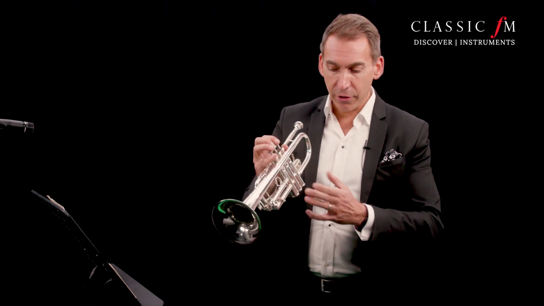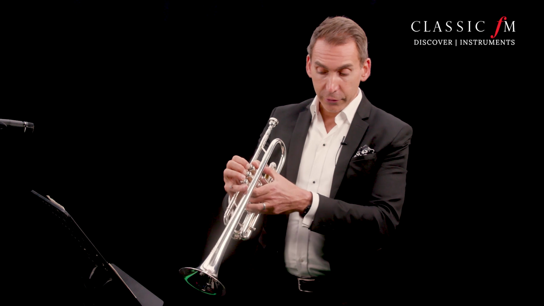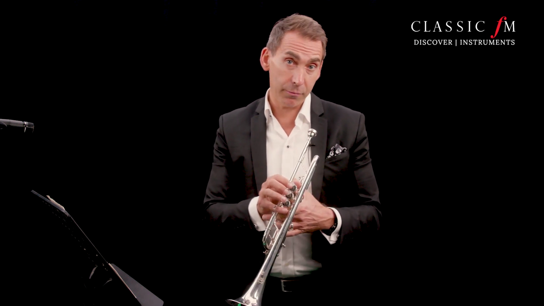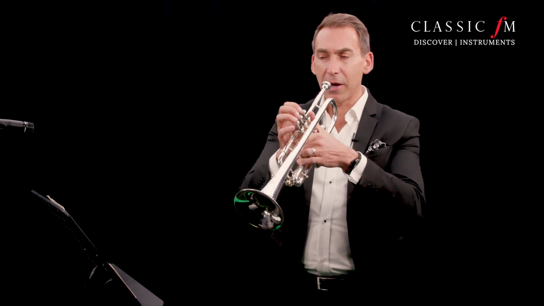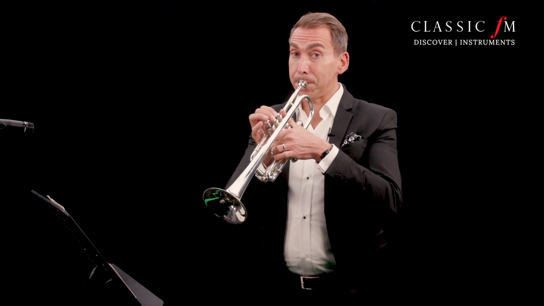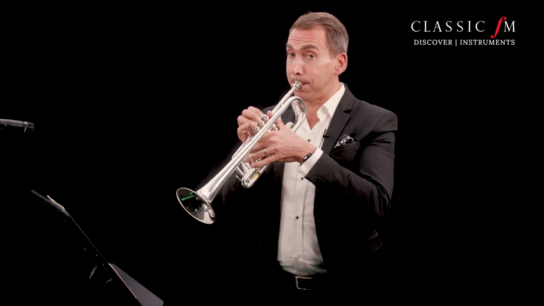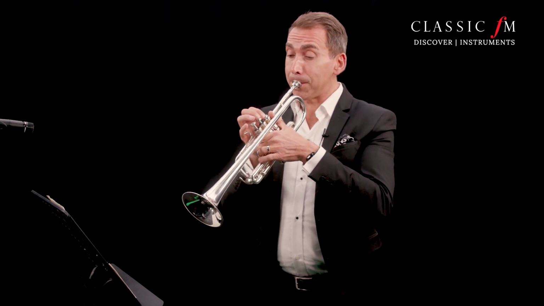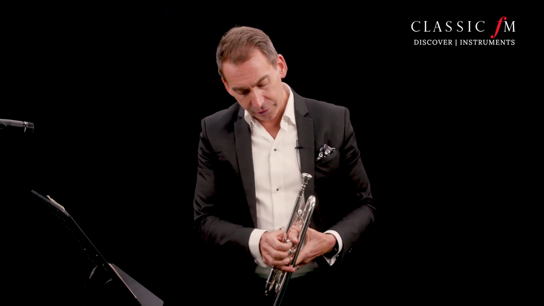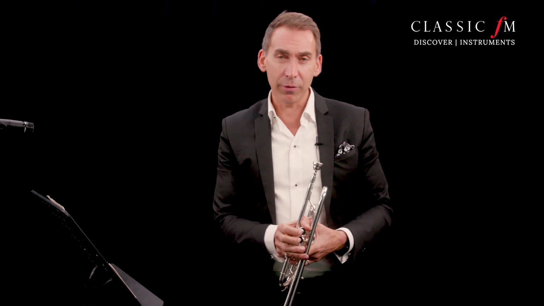In addition, we have the 3rd slide and the 1st slide, that in some of the lower partials, we're able to adjust the intonation there to make the sound quality better. So it doesn't take much, but it's just enough for us to be able to make a more pleasant and tuneful sound.